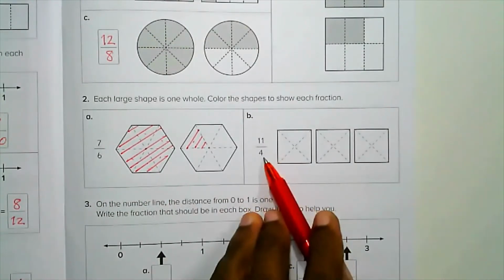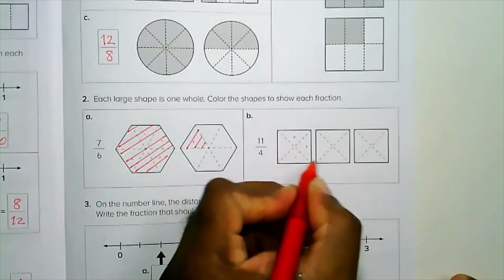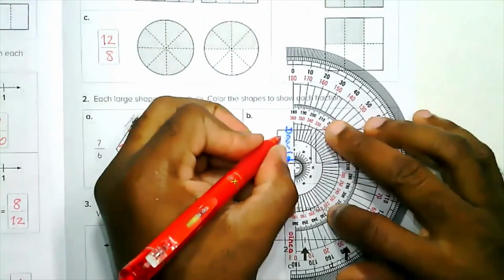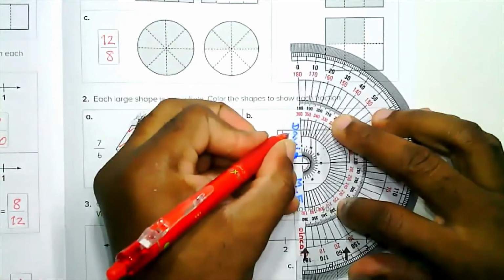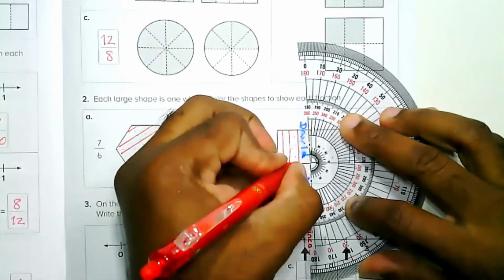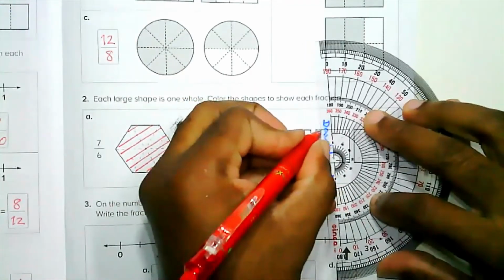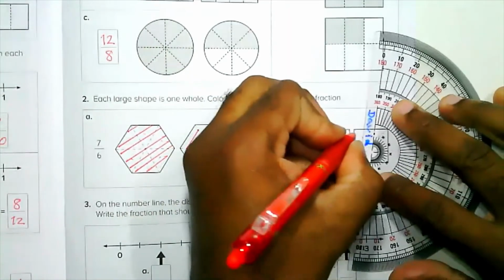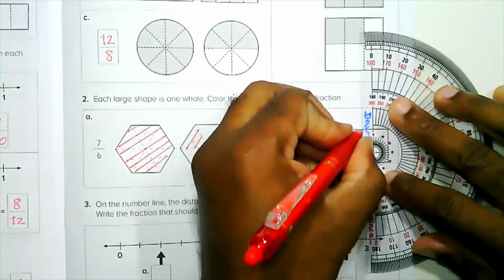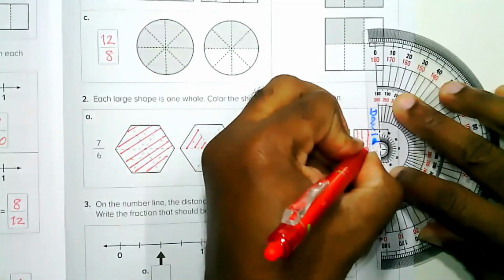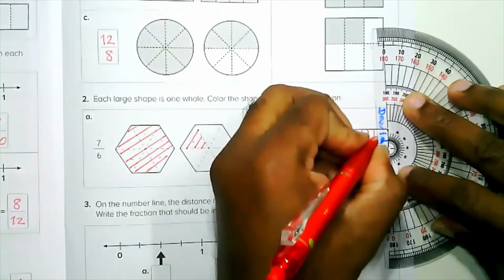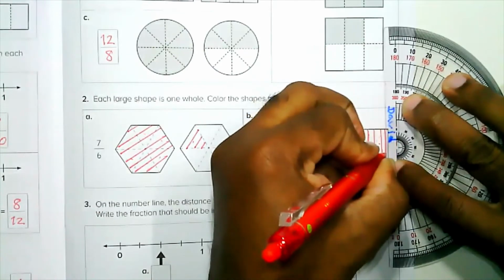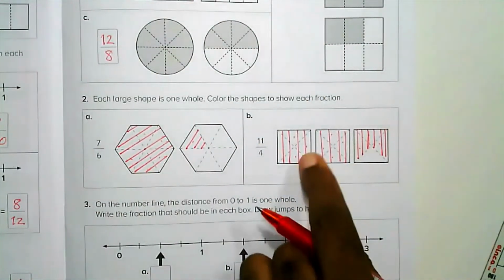Now part B, 11/4. So we have 1, 2, 3, 4, 5, 6, 7, 8, 9, 10, 11 to be shaded. So we have 11.